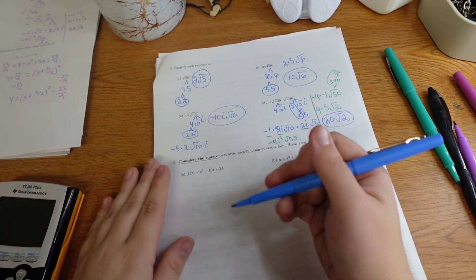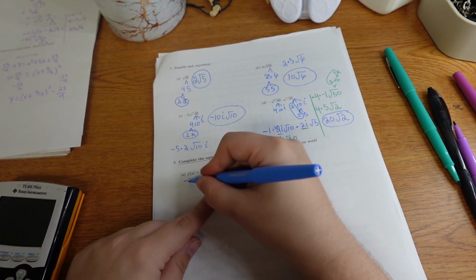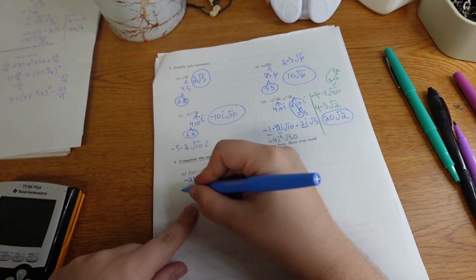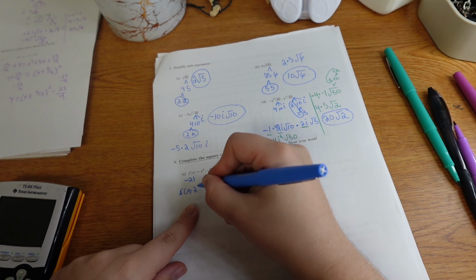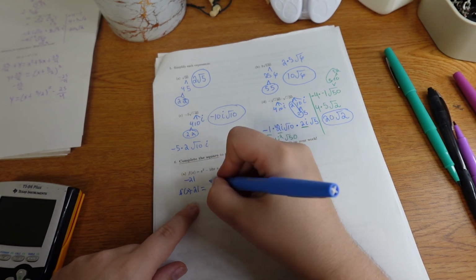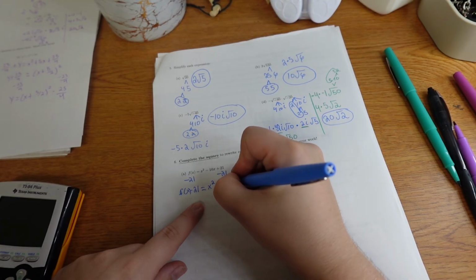Now, to remove 21, subtract it on both sides. So you're going to get f of x minus 21 is equal to x squared minus 10x.